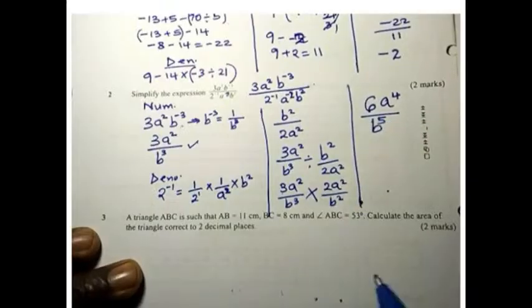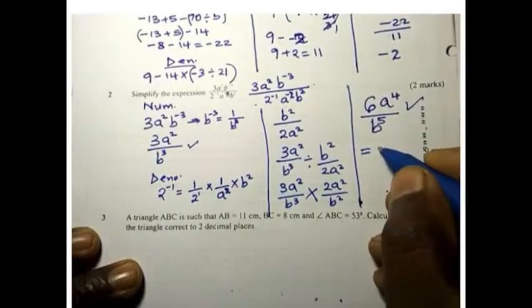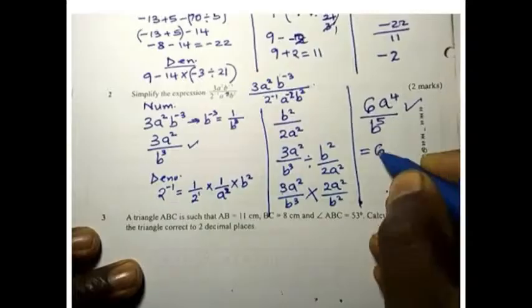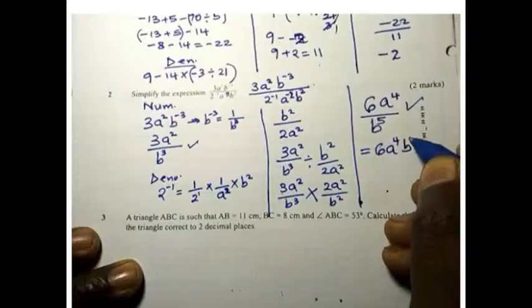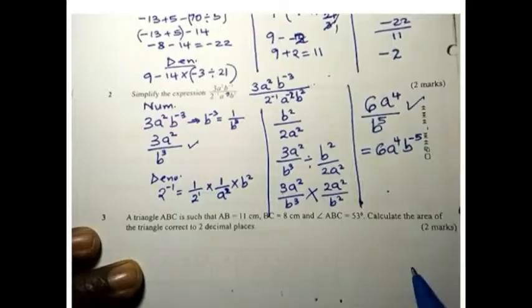So this answer is correct, but you can as well write it as 6a raised to power 4 b raised to power negative 5. This one and this one, they are the same.